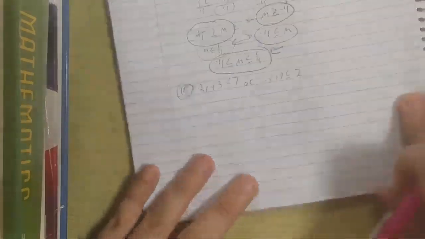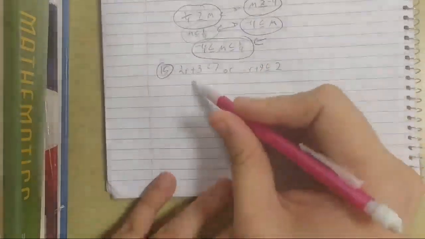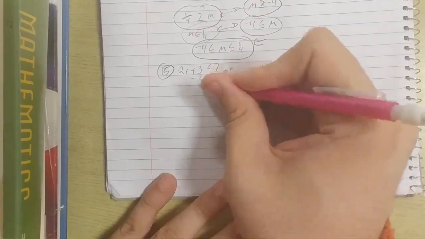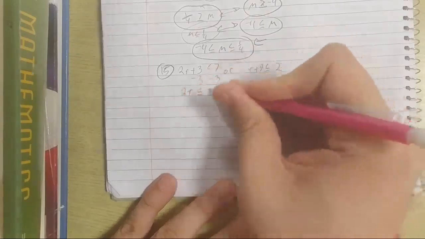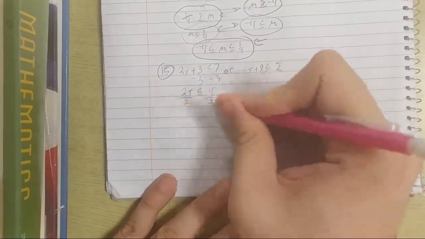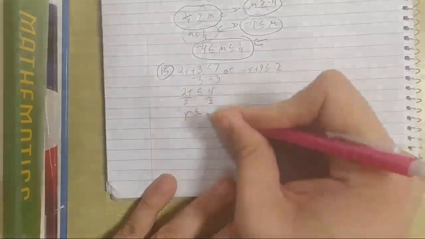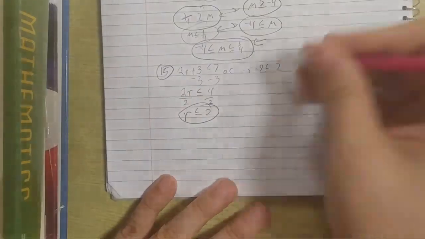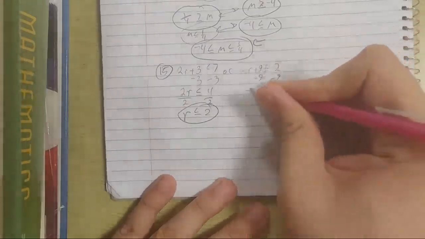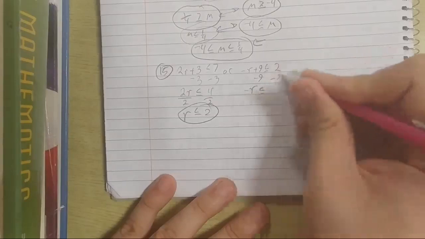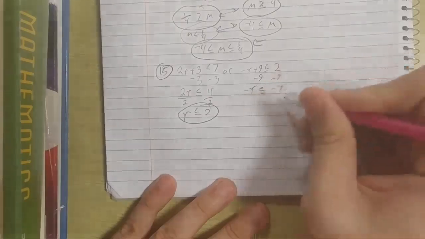So good thing about or statements is they're already split up. So I'm going to solve them separately. Minus 3, minus 3. 2r is less than or equal to 4. Divided by 2, divided by 2. r is less than or equal to 2. Over here, minus 9, minus 9. Negative r is less than or equal to negative 7.